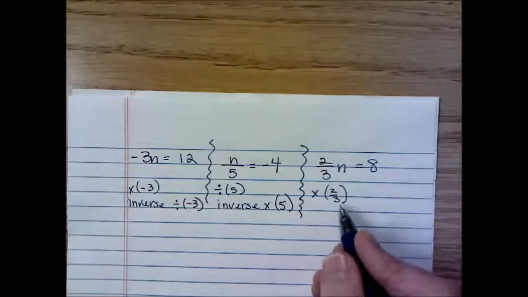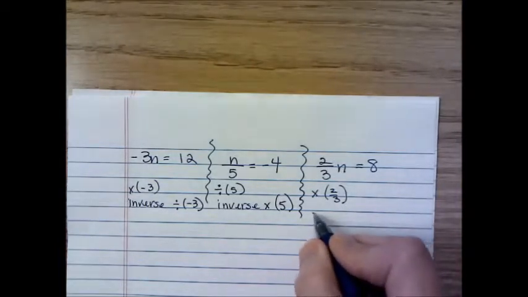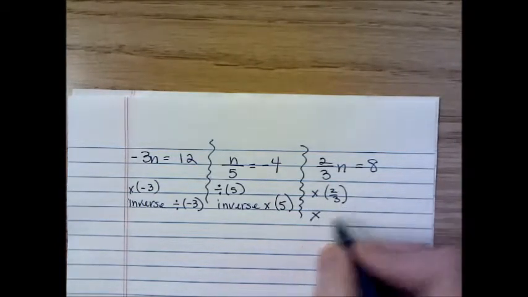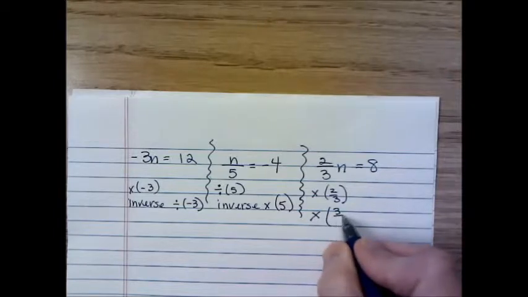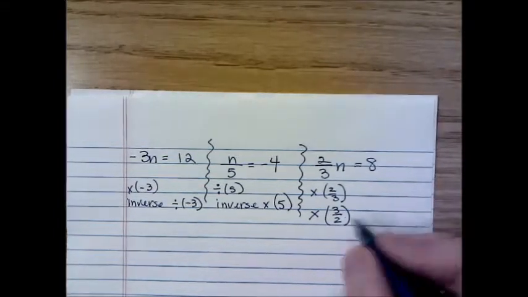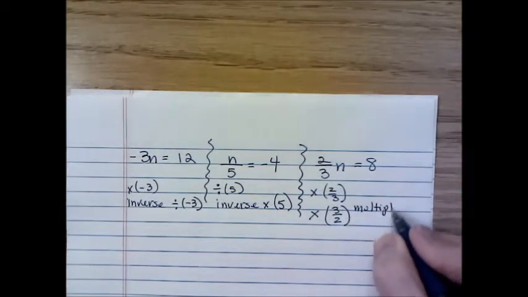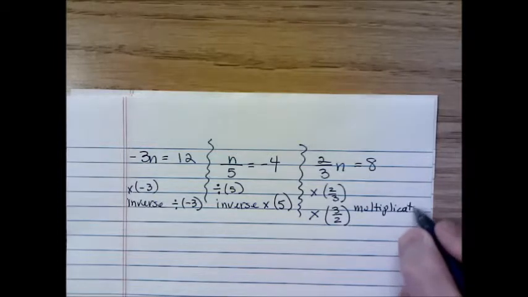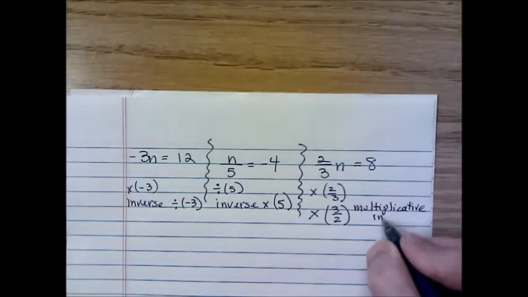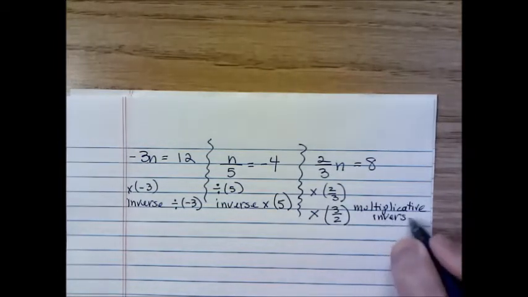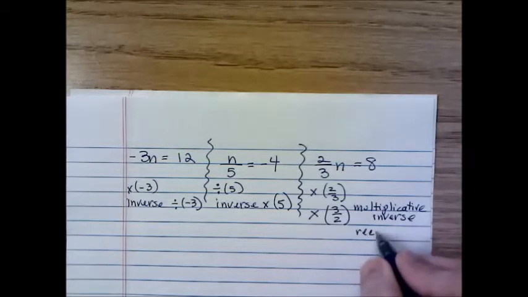And because this is a fraction, the inverse operation is still multiplication, all right? But we would be multiplying by its multiplicative inverse, or what we call the reciprocal. So this is your multiplicative inverse, also known as its reciprocal.